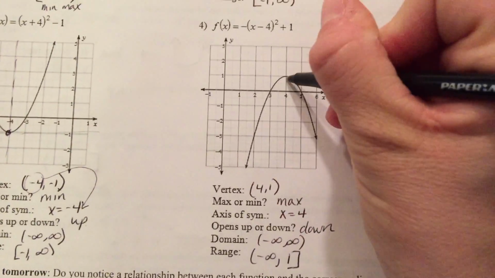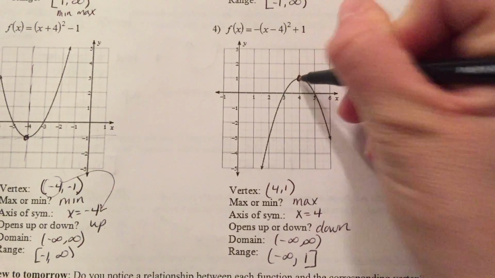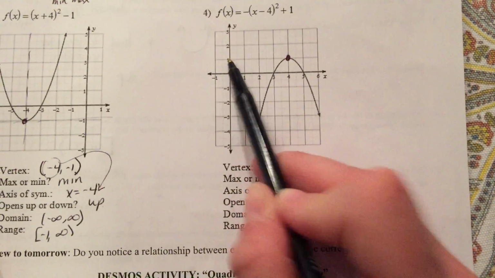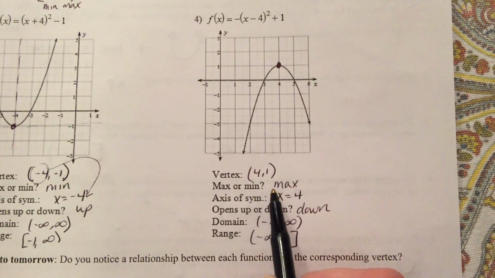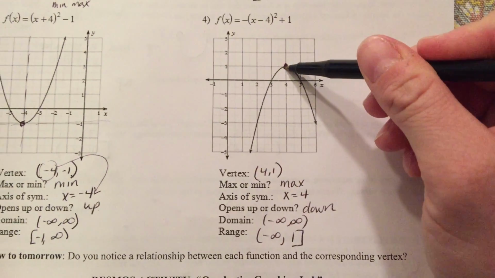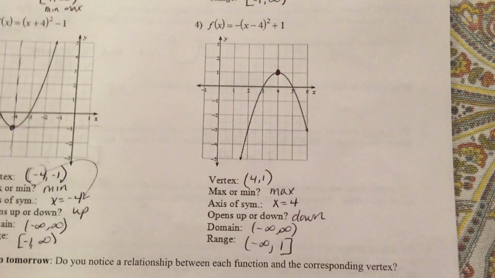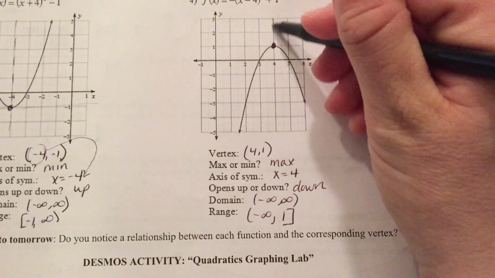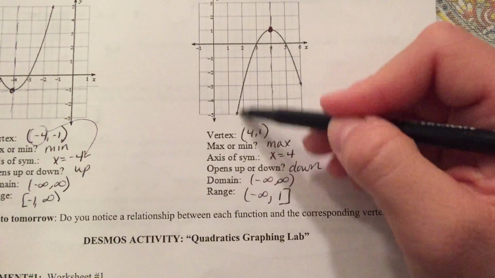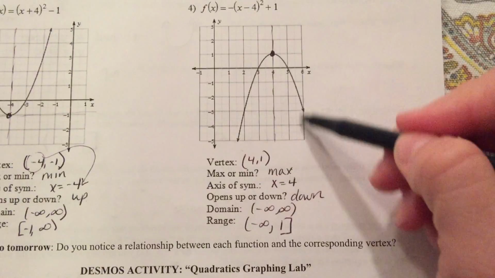This one's a little bit different because it's opening down, but it's no big deal. It's still the same vertex: (4, 1). Remember, it always goes x, y. This is a maximum point now because the vertex is the highest point on the graph. So we write maximum. The axis of symmetry is x equals 4. Does it open up or down? It opens down.